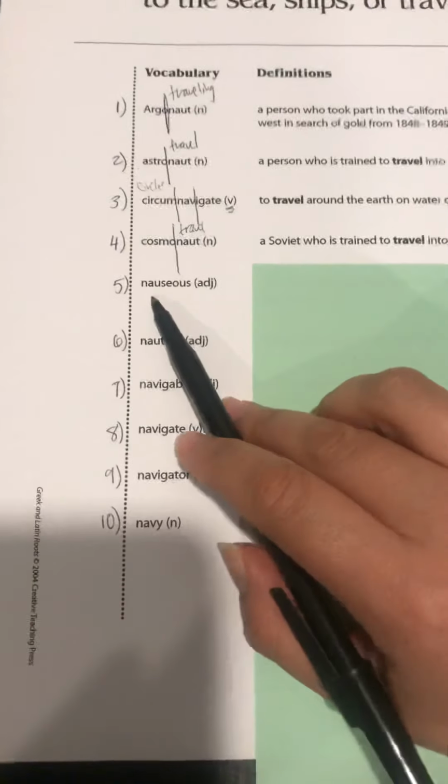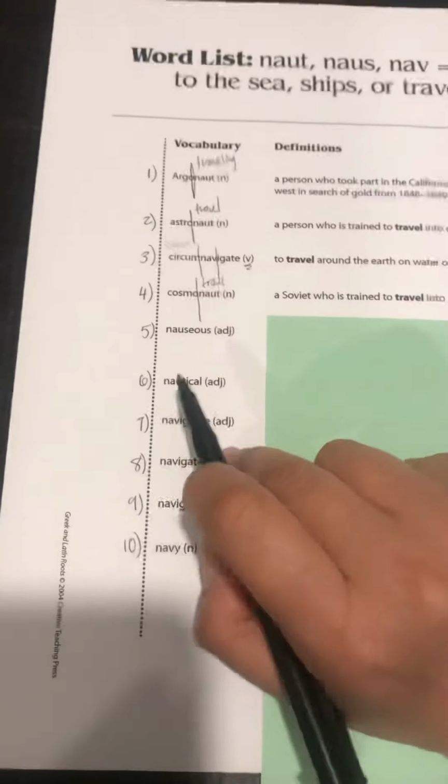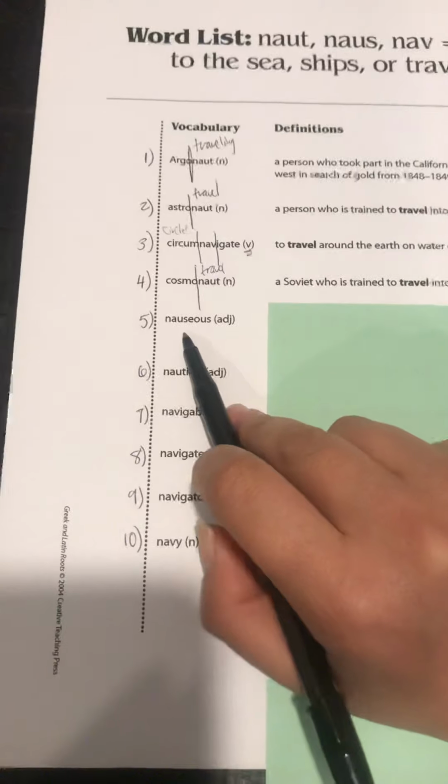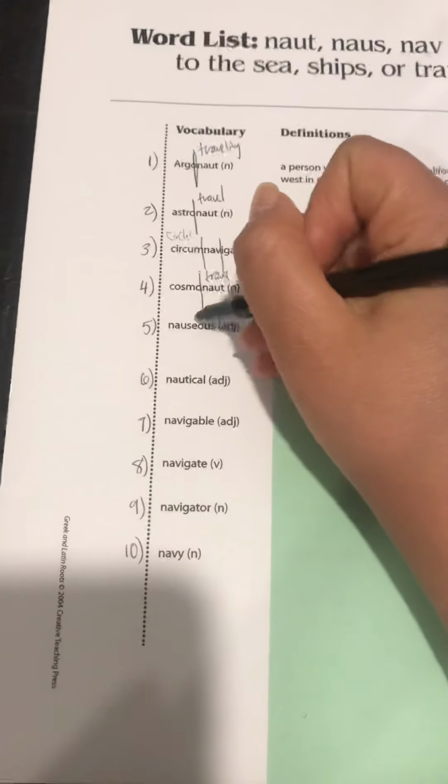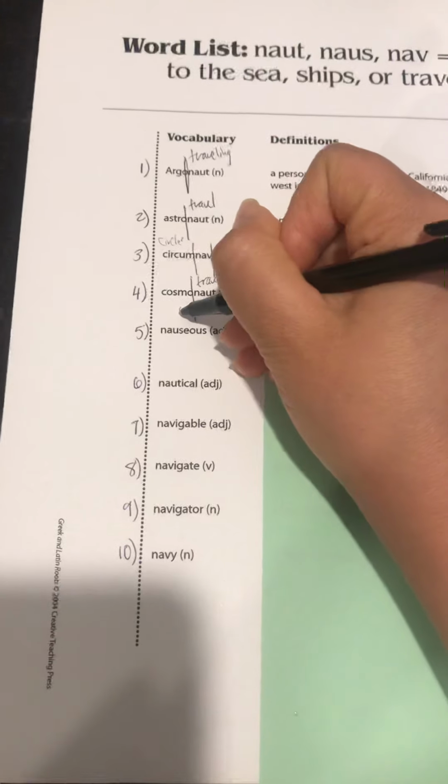Moving on to number 5. The word is nauseous. Nauseous, and it is an adjective, and many of you are very familiar with this word. This is a familiar word. But let's see what it has to do with the word part we are learning. Let's go ahead and divide that. We got gnaw.